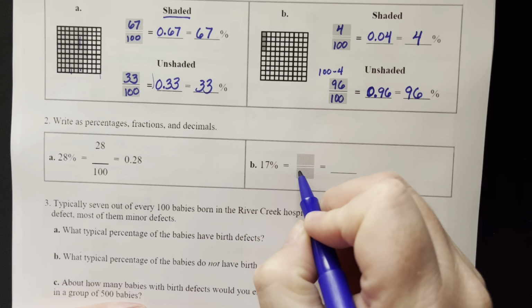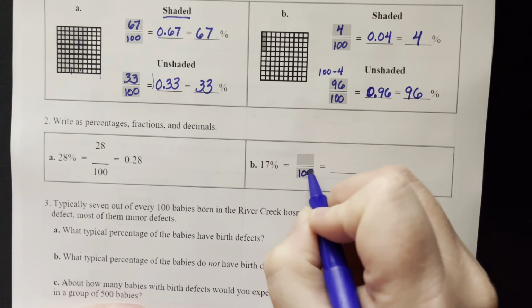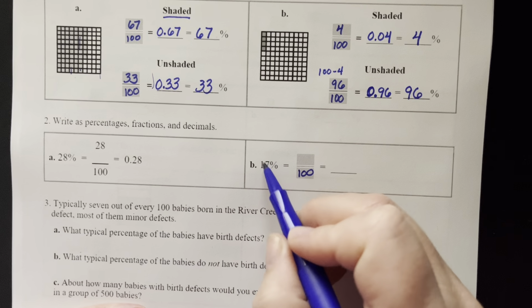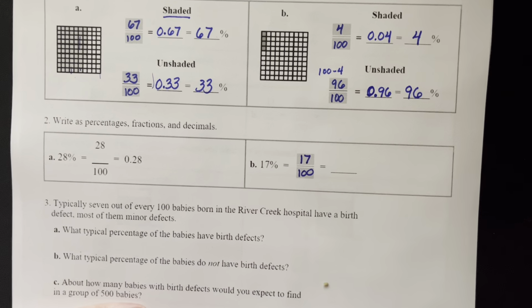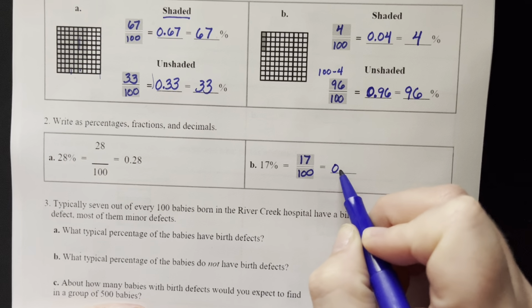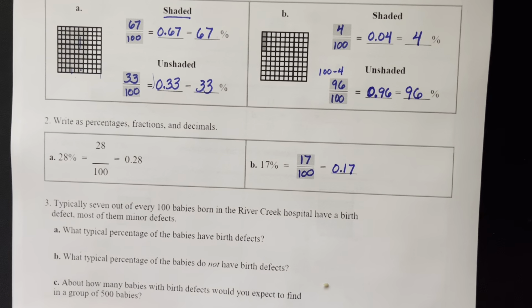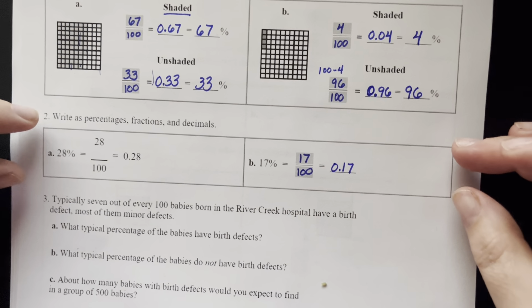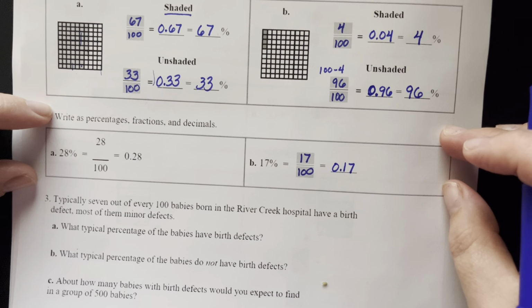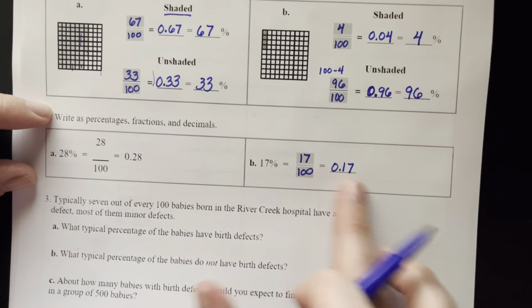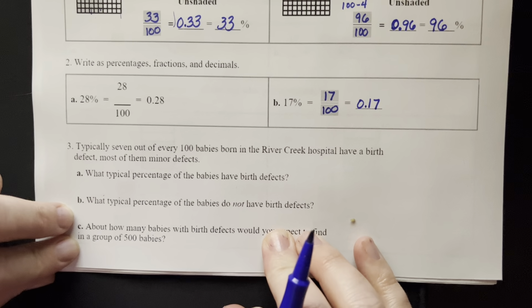So we know the denominator in any percentage is always going to be 100 because it's percent, per 100. And the numerator is the value. So it would be 17 hundredths. And then the decimal equivalent, because it's 17 hundredths, would be 0.17. And then you can see how we went from still very concrete, not pictorial, to now having an application.